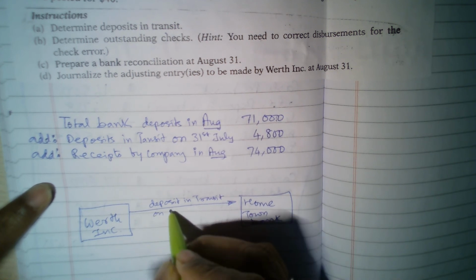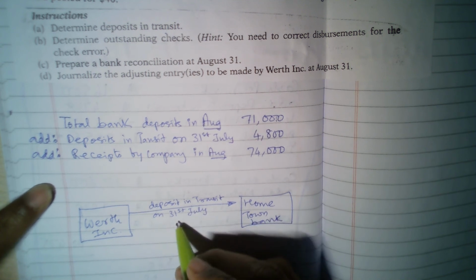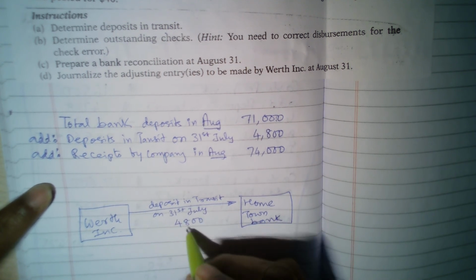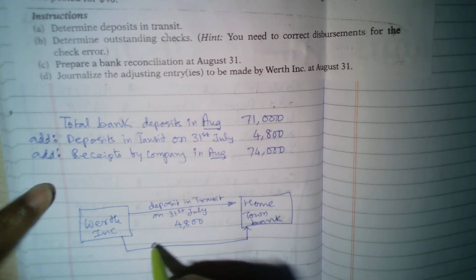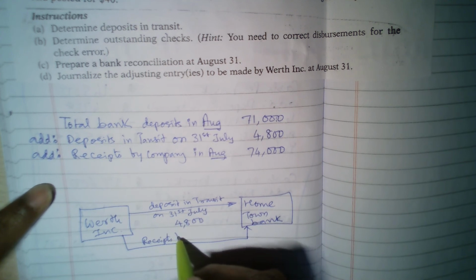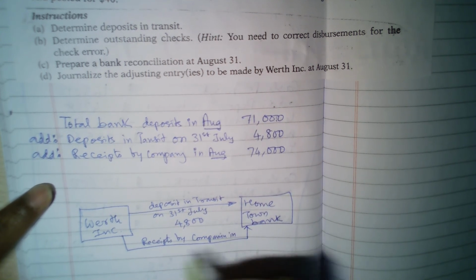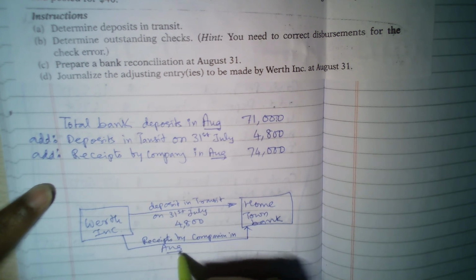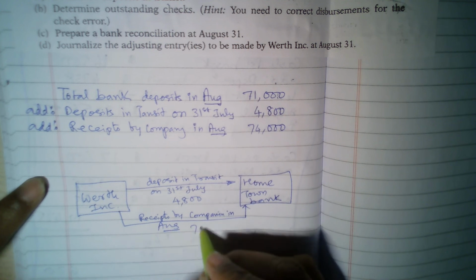So this is as of 31st July. Okay, so the amount is 4,800. Another one is this amount that is received by the company in August, in the entire month of August. This amount is 74,000.